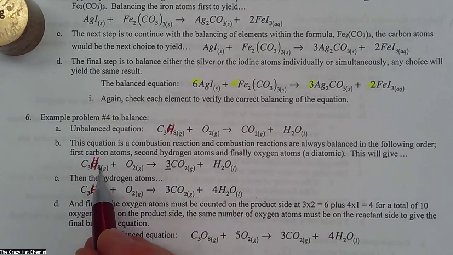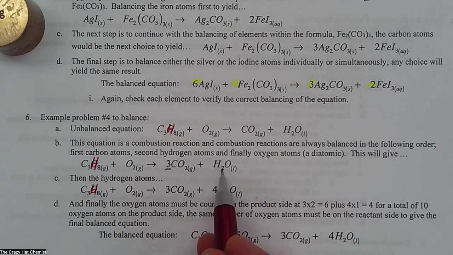2. So let's go back to this one. How many hydrogens? 8. How many hydrogens? 2. So I'm going to place a 4 right in front of that. That will give us a 4 right there. Perfect. Okay. And then D.